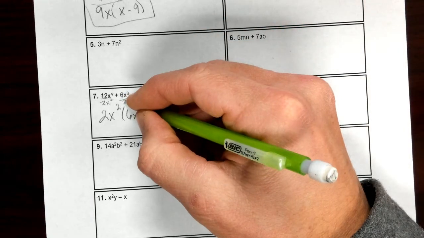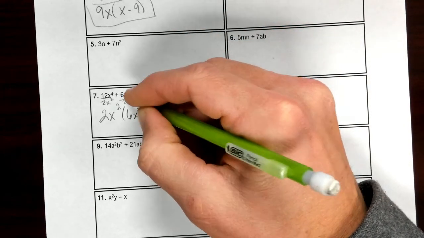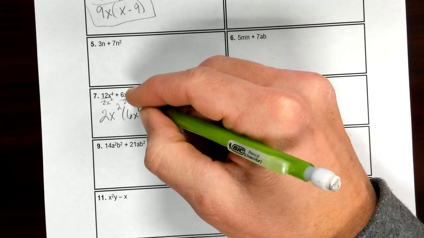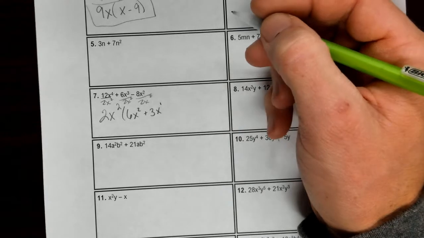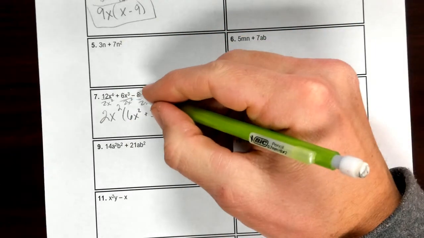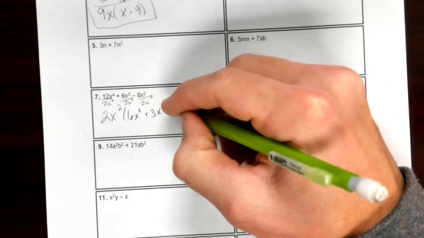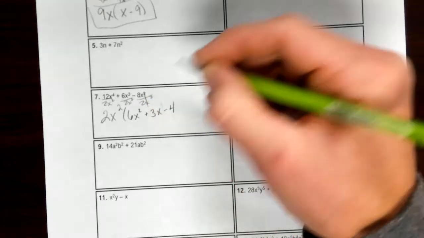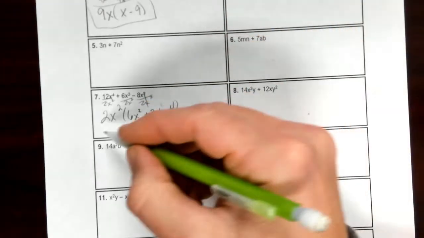I've got 6 divided by 2, that's a positive 3. X to the third divided by x squared is going to give me x. 3 minus 2 is 1. I could write 1 right there, so be it. Last but not least, I've got a negative 8 divided by 2 is a negative 4. X squared divided by x squared, 2 minus 2, cancels out. There's your answer.